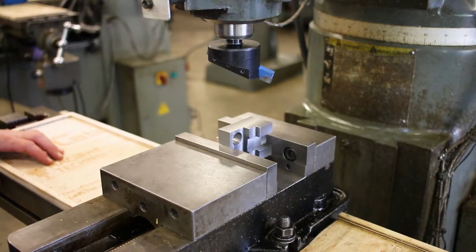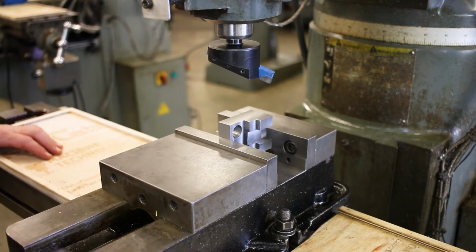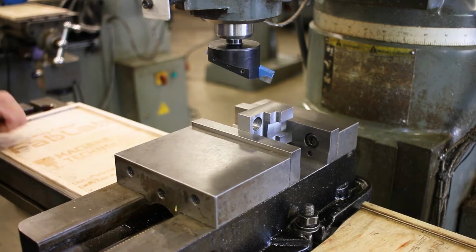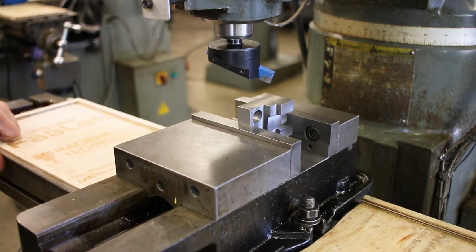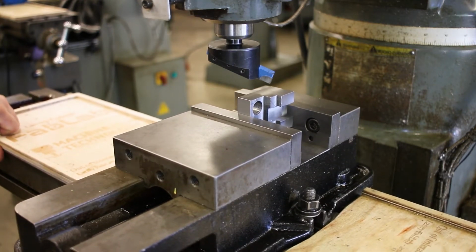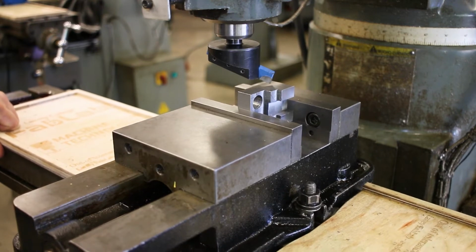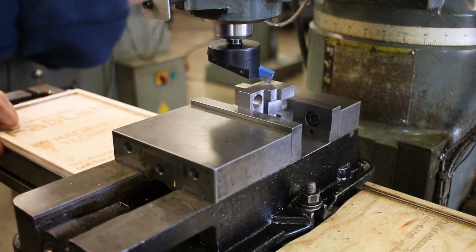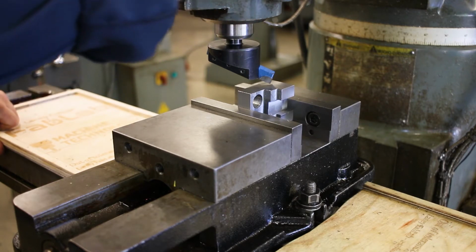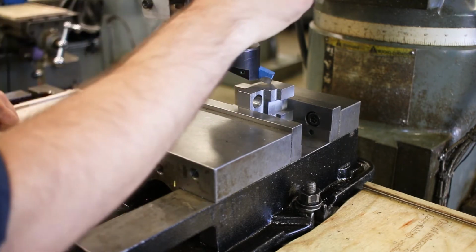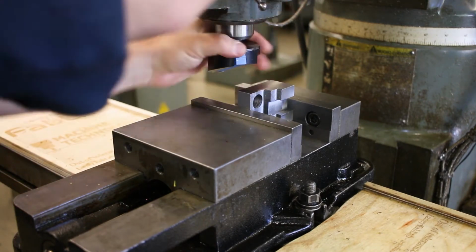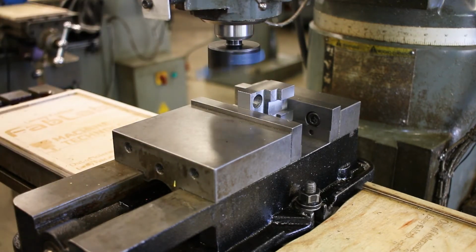Okay, let's bring the table back up. Let's take a cut going this way this time. Why not? Get that table pretty close. Maybe bump it down a little bit with the quill. Right about there. Okay, put it back into high gear. Turn it on.